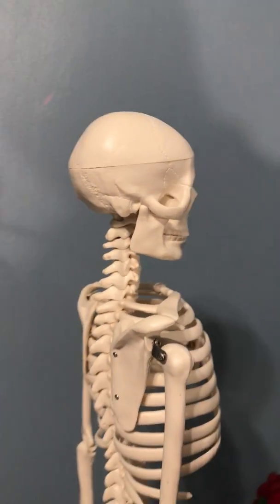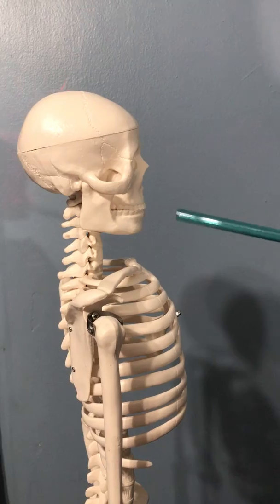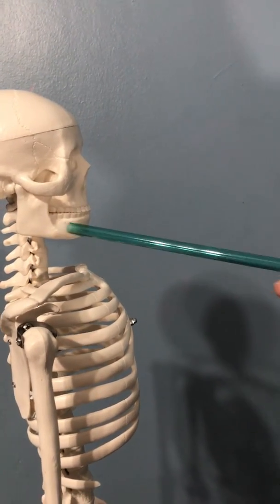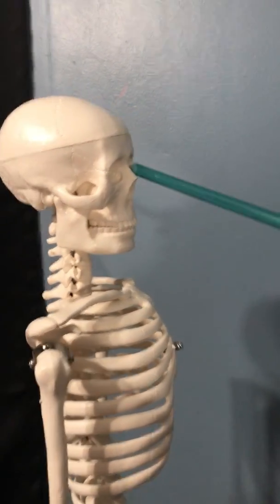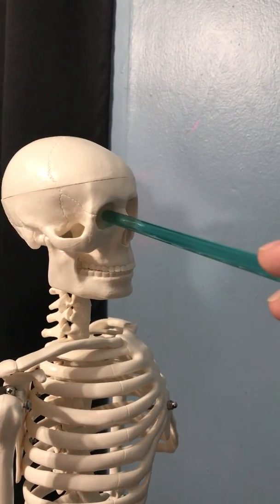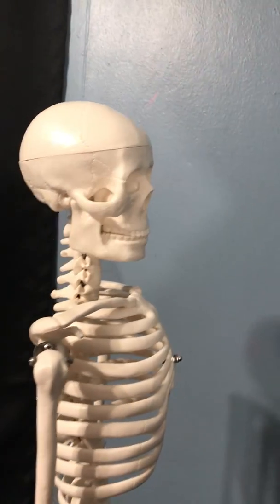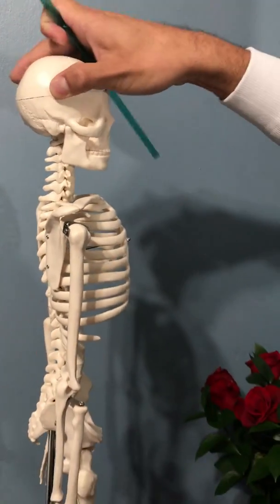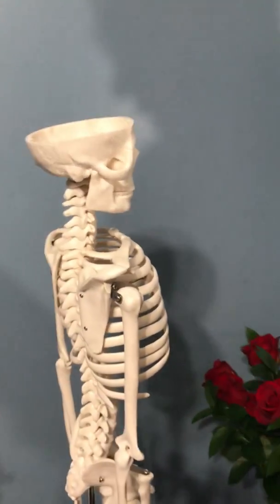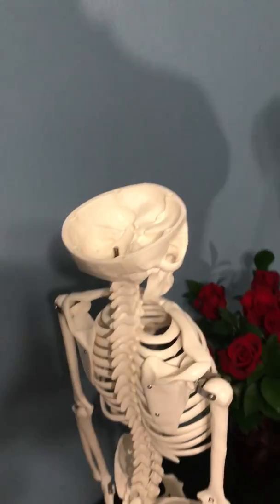Then we have the zygomatic bone again. Then we have the maxilla, the mandible, the nasal, and the lacrimal, which is inside the eye right there. Then we're going to move to the floor of the skull, which is inside.